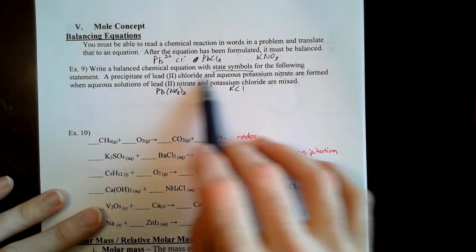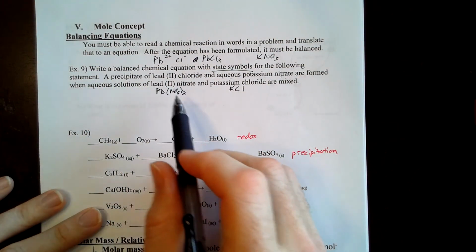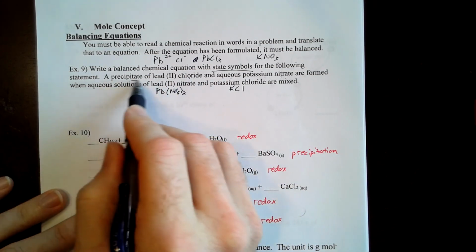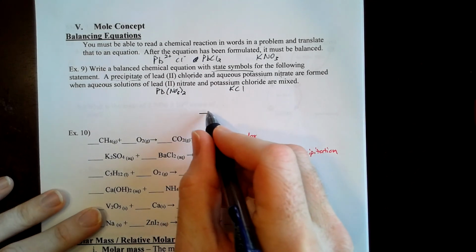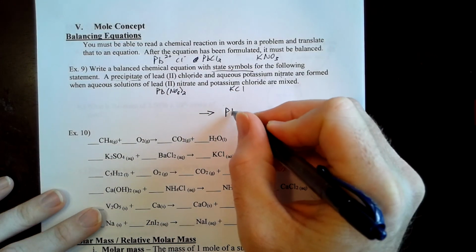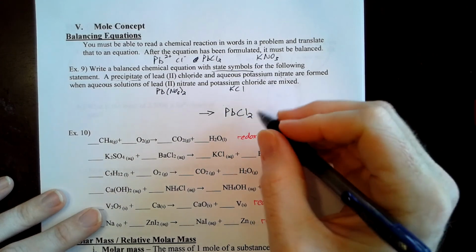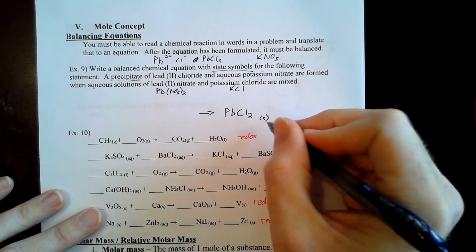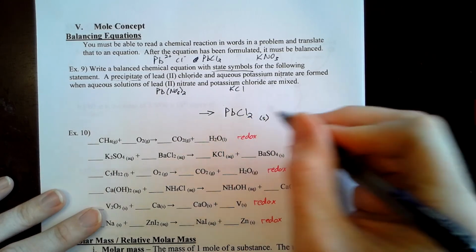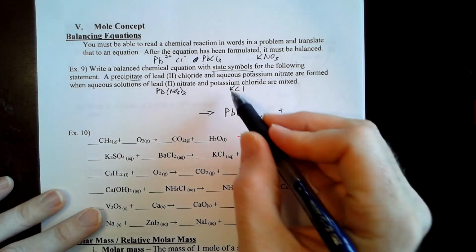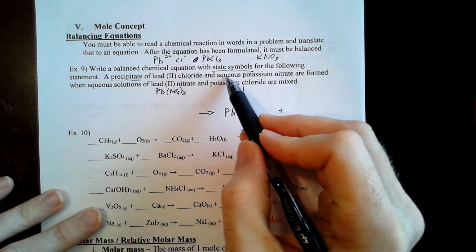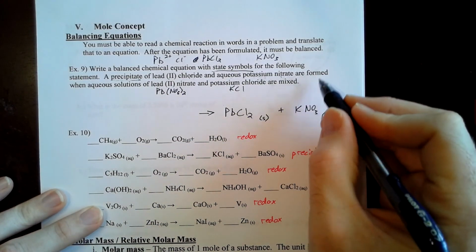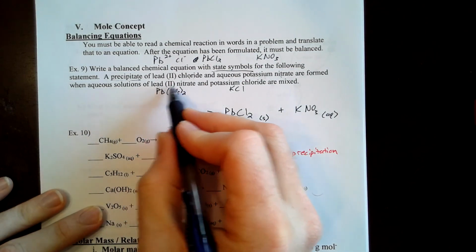Now you go back and read through it again and make sure you identify every single word. So this is a precipitate of lead 2 chloride. That means the precipitate is in the products section, right? So that is going to be lead chloride, and it's a precipitate, so it has to be a solid. Now you can put your state in the bottom left, or I put them below sometimes. It doesn't really matter.